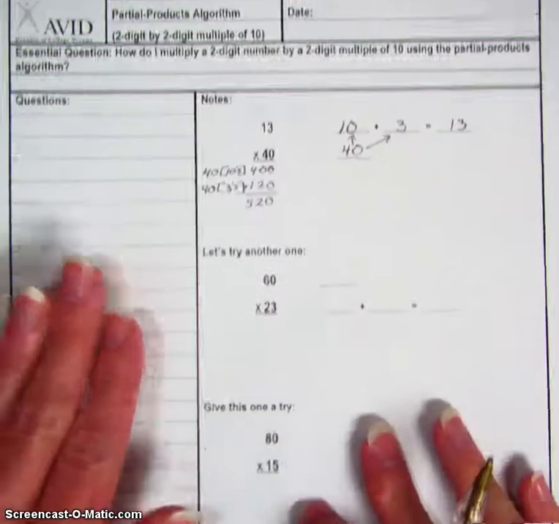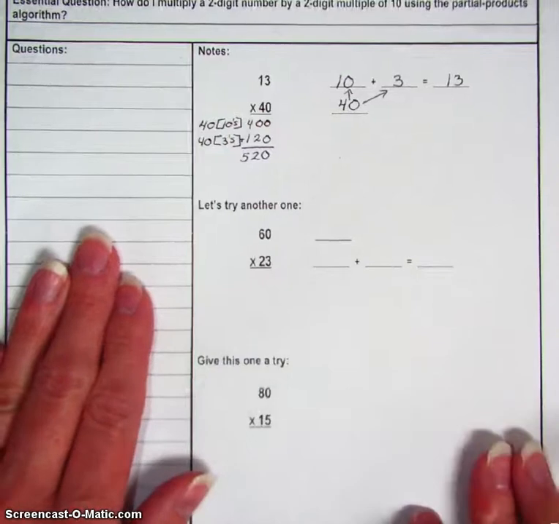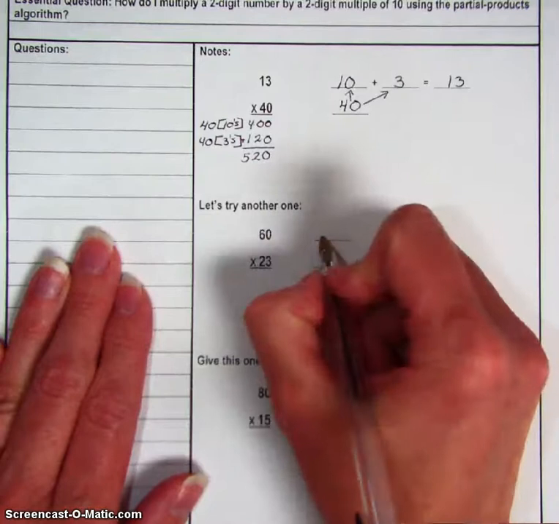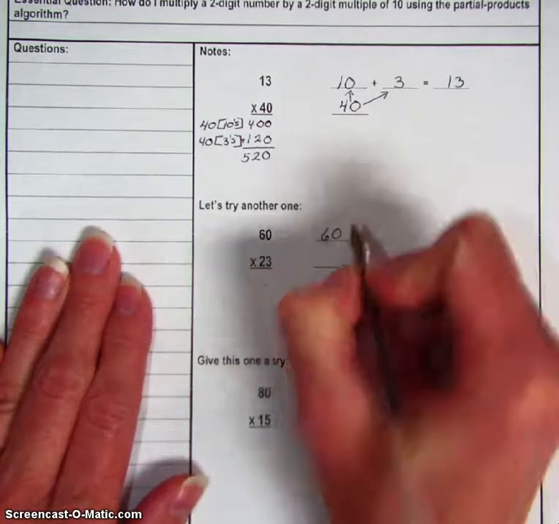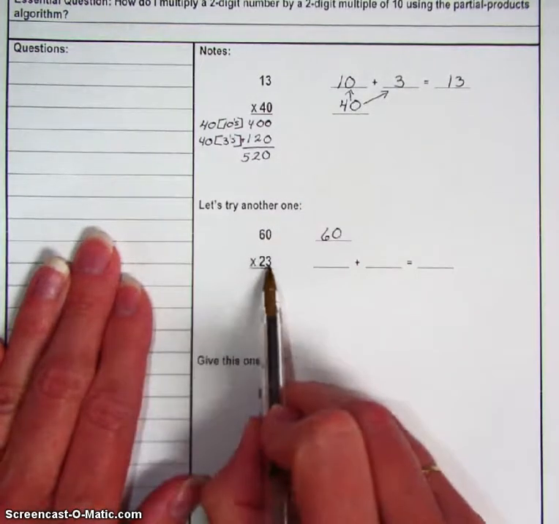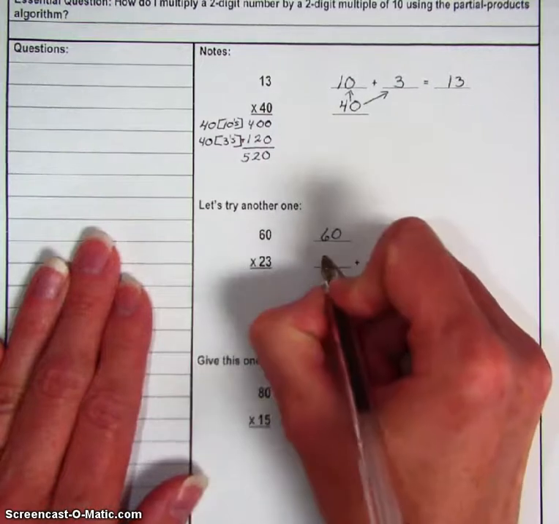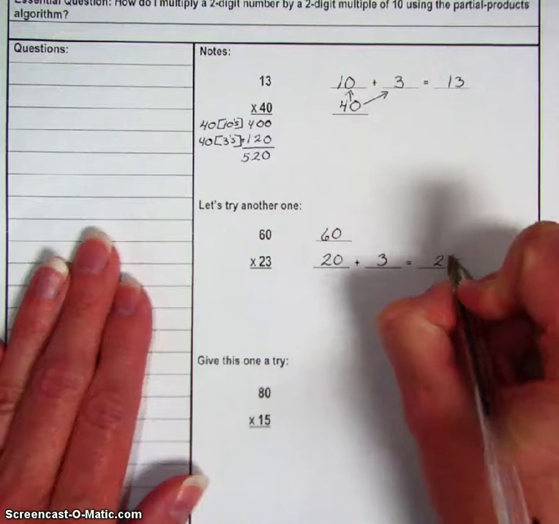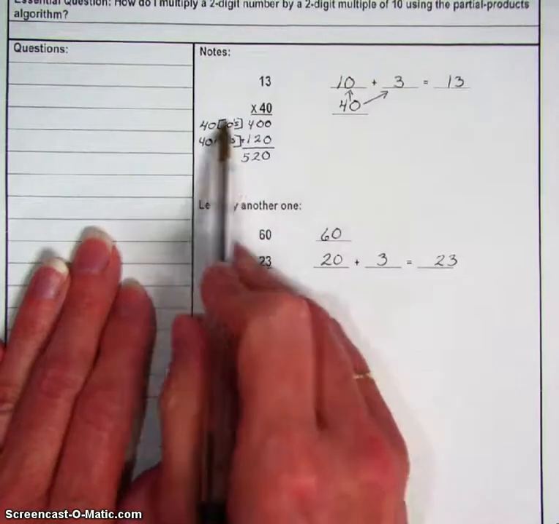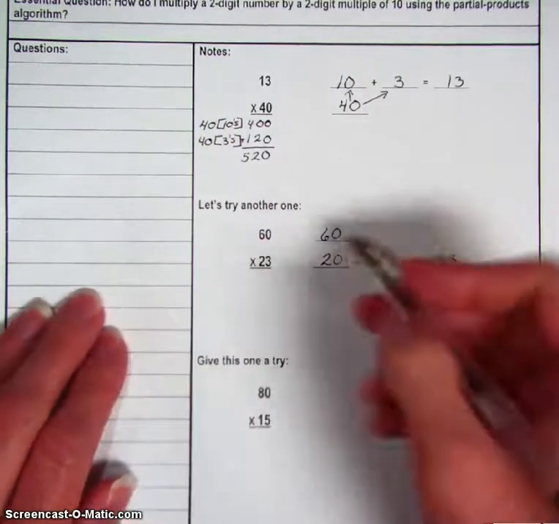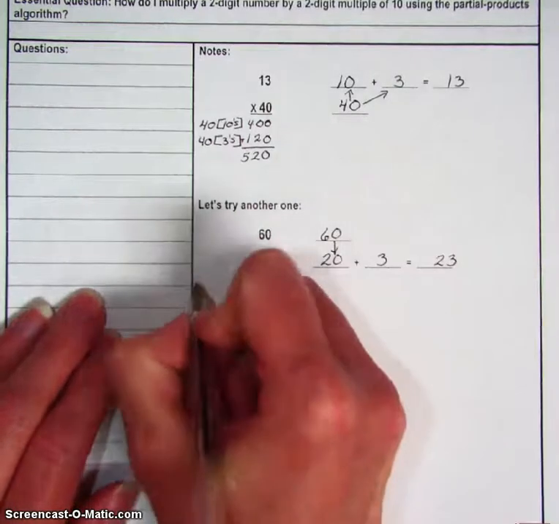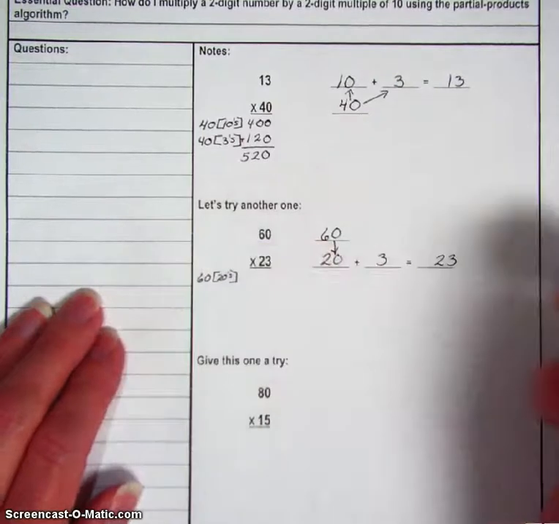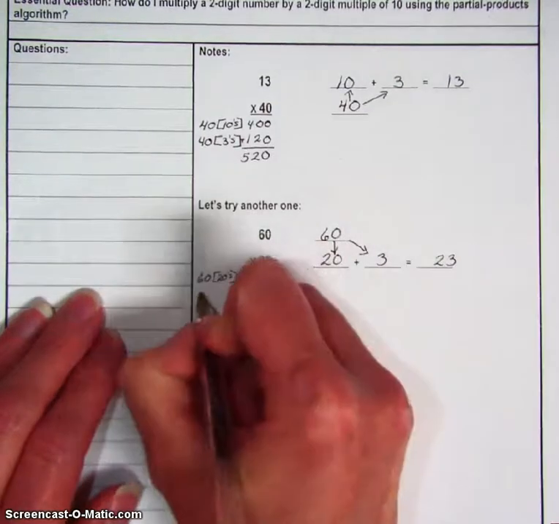Let's try another one. 60 times 23. If I look at the expanded notation of 60, it's just 60. There is no hundreds, there's no ones, so I'm just going to write 60. For 23, I have 2 tens, so that's 20, plus 3 ones, so that's 3, and that will equal my 23. Now I'm ready to do my multiplication. So I'm going to take 60 20s, and I'm going to take 60 threes.